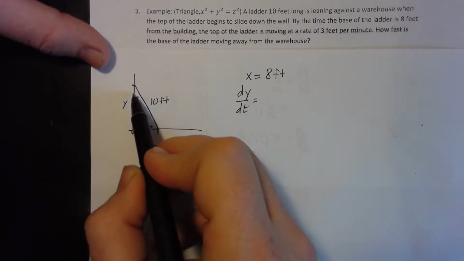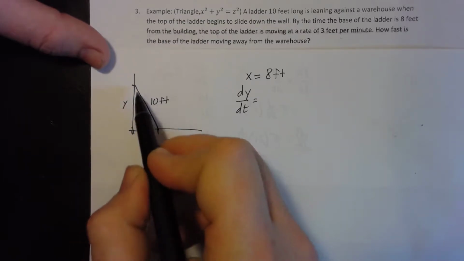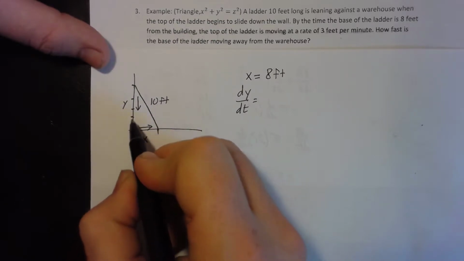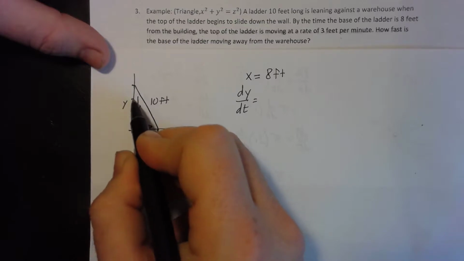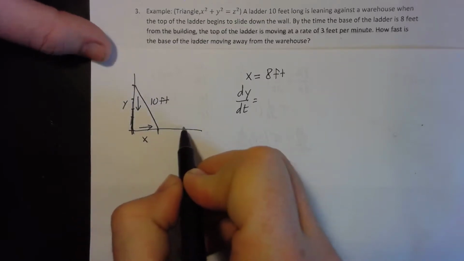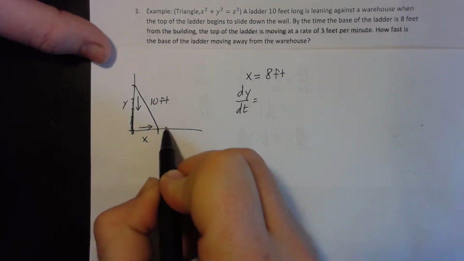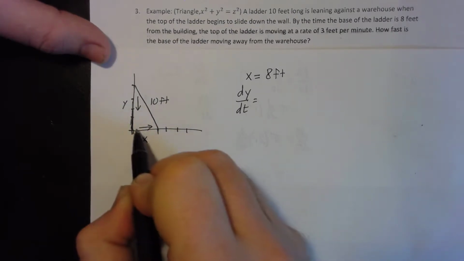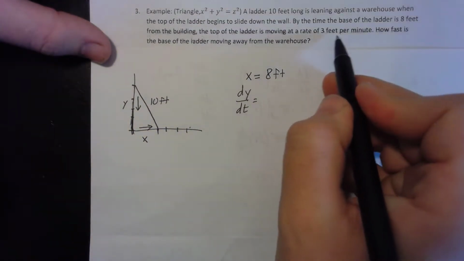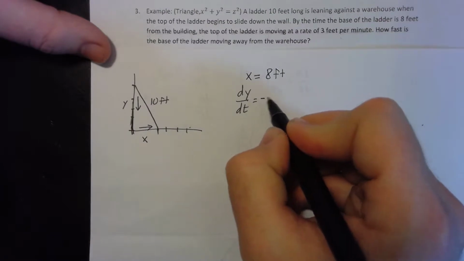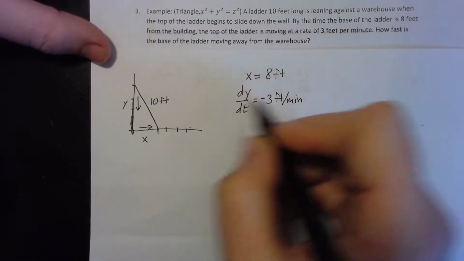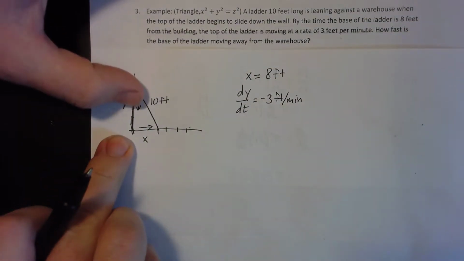Again, this one is decreasing in length each time. This ladder is moving down, so the length is going to be here, then it's going to be here, then it's going to be here, and this distance here, or this distance here, or this distance here is getting smaller each time. Whereas x is actually getting larger because this is being pushed out, so again, it's going to move here, and here, and here. So this is going to get larger each time. So dy/dt is moving at a rate of 3 feet per minute, but it's moving at a negative 3 feet per minute when we consider it moving down the wall. That distance of y is shrinking.